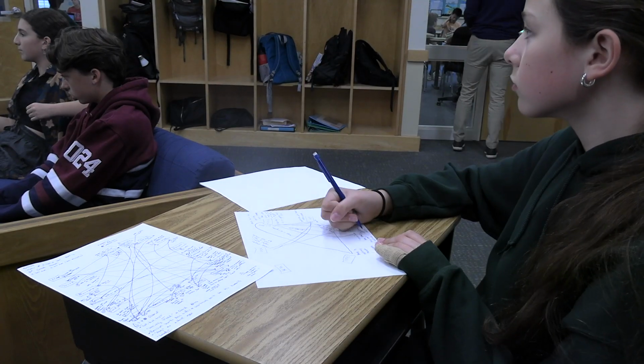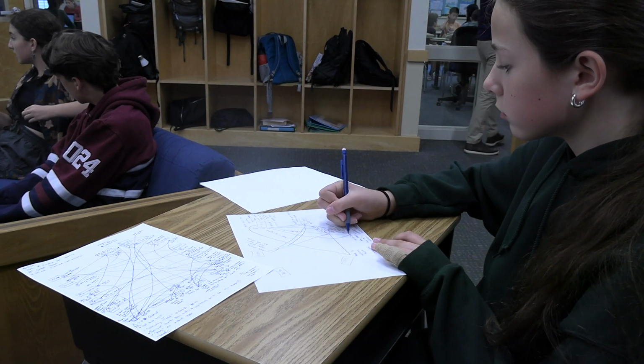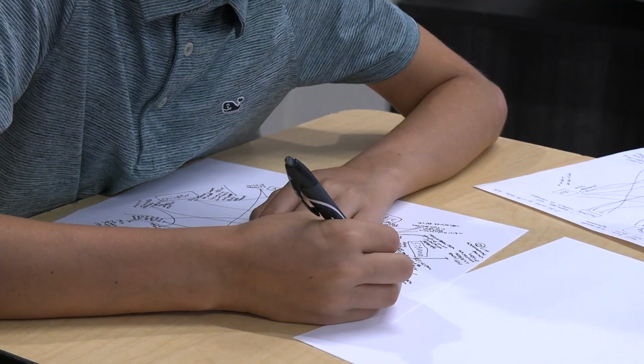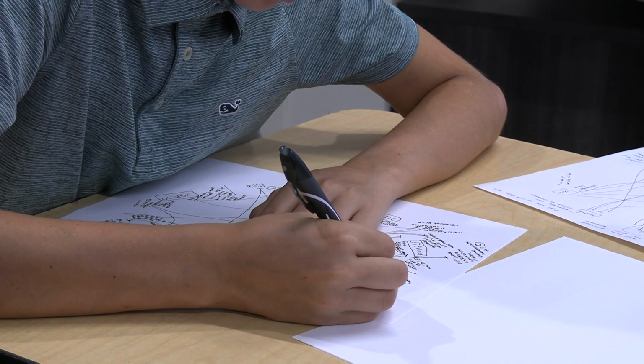And in 20 minutes or so of class, you end up with this really thick-looking spiderweb. The spiderweb is tracking the data of the conversation and the ideas moving across the room.